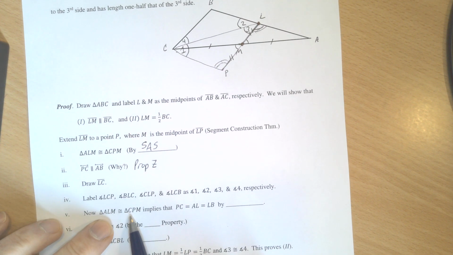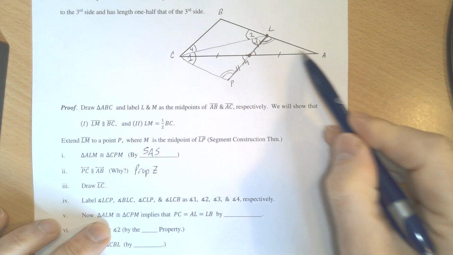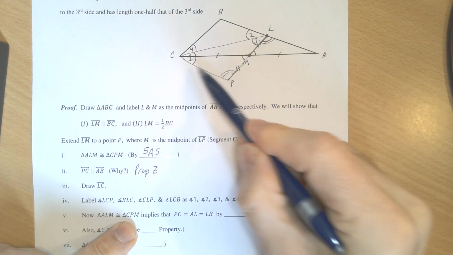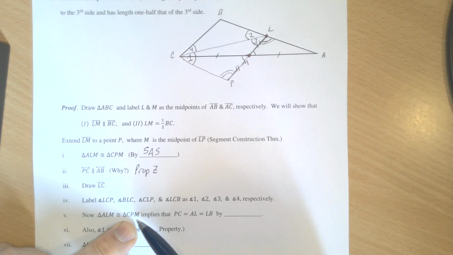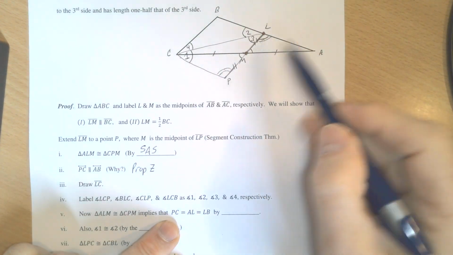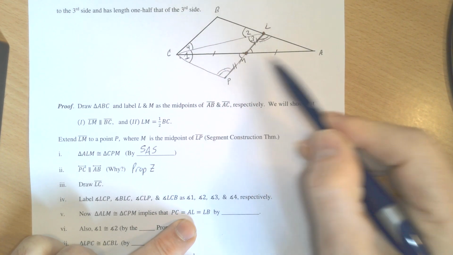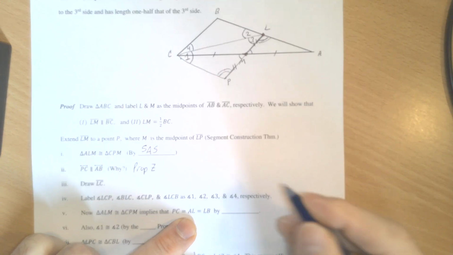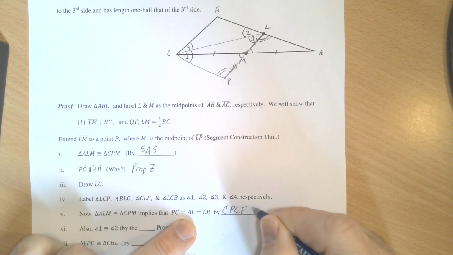Now the claim is that triangle ALM is congruent to CPM. Oh, we already proved that from up here. But based upon that, that implies that PC, the length, is the same as the length of AL, because corresponding parts of congruent figures are congruent.